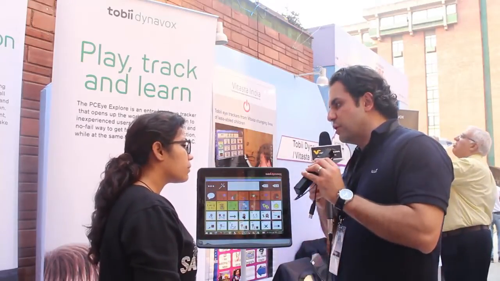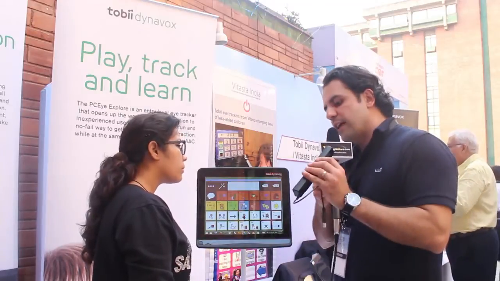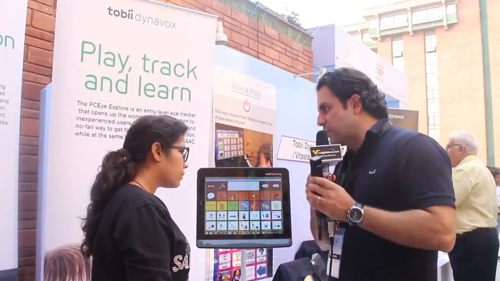So she looks at the computer screen. The camera inside the eye tracker reads her eye movement. When she looks at a symbol, that symbol generates a voice. So that's the purpose for somebody who is using symbols.